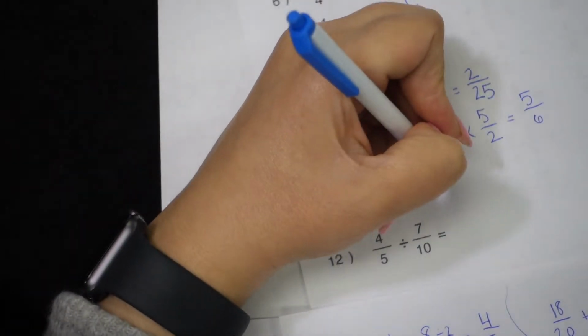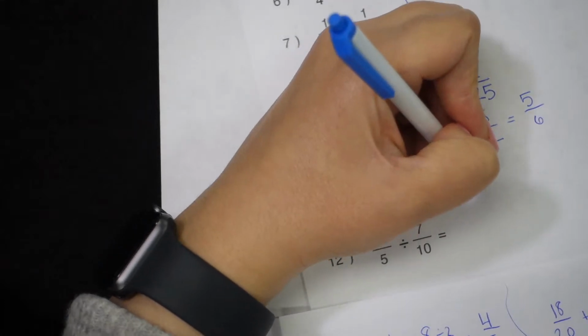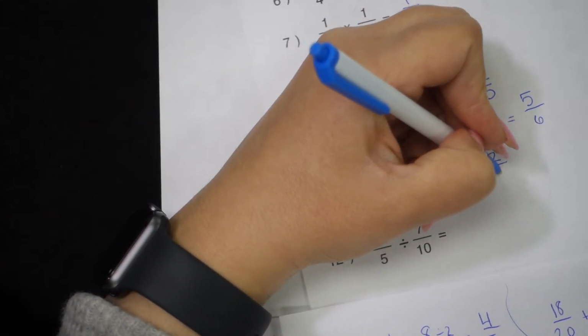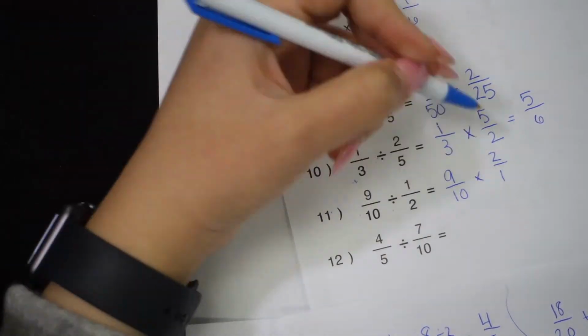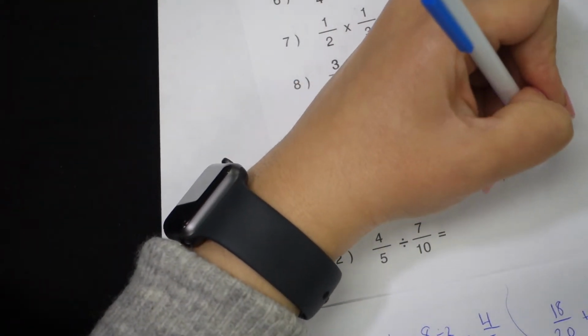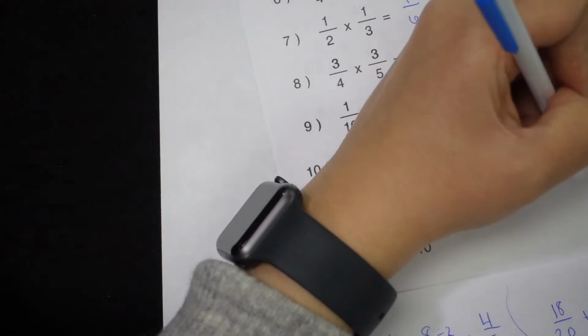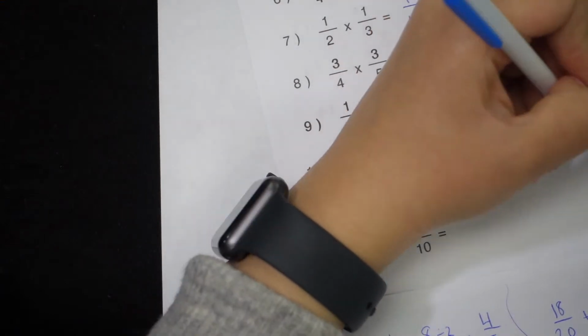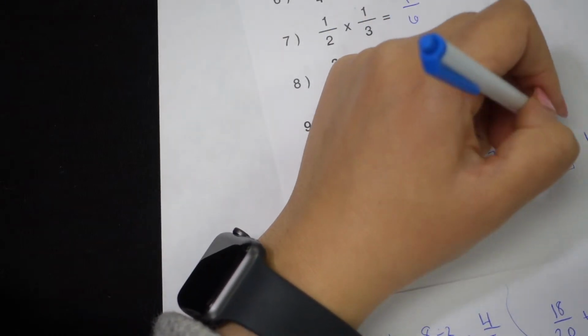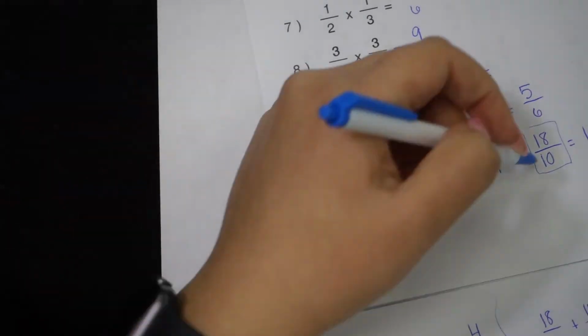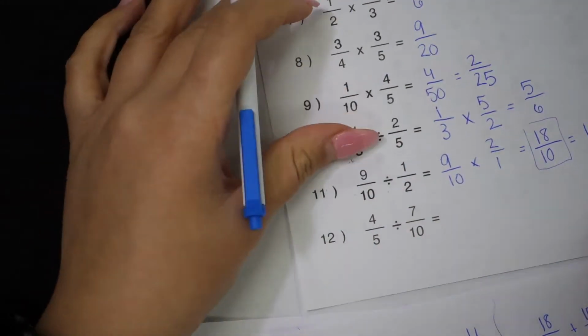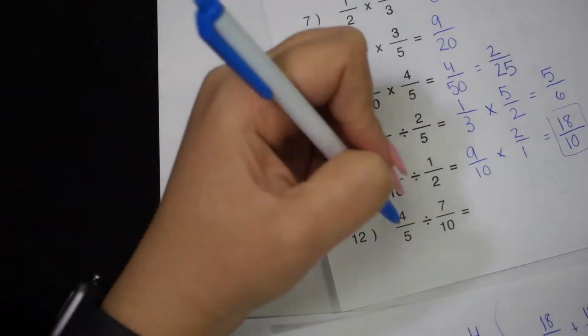So we have 9/10 times 2/1, right? Because we just flipped that. 9 times 2 is equal to 18, divided by 10. This essentially just gives us 1.8. But you can keep it as a fraction, or we can further simplify it down to 9/5. And then the last one right here, 4/5.